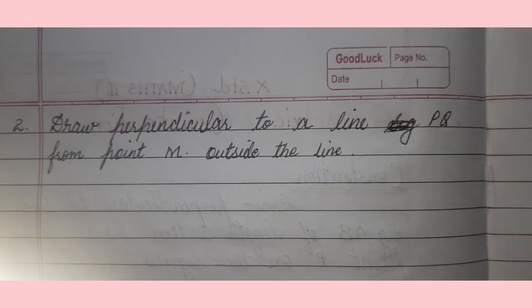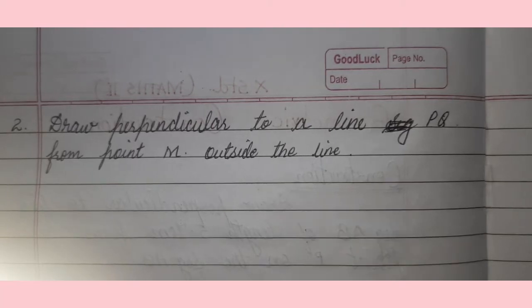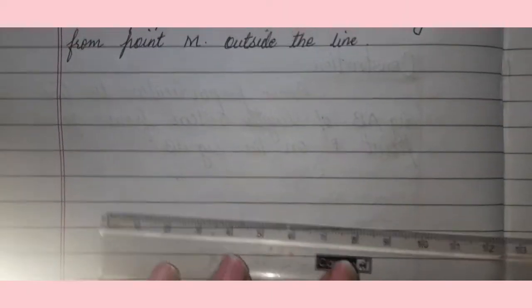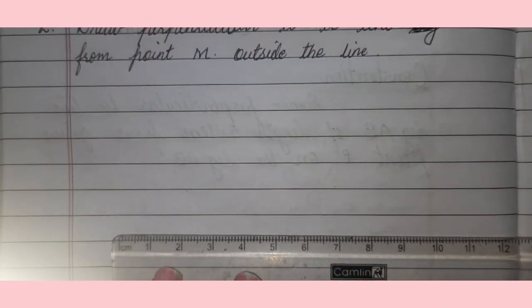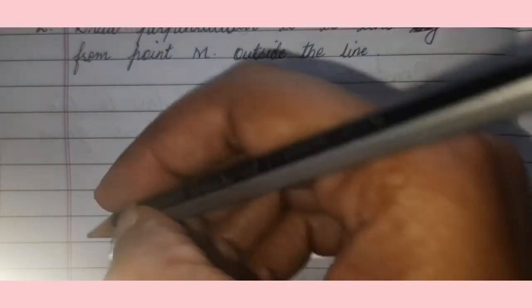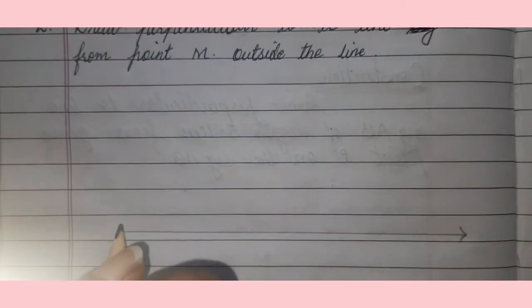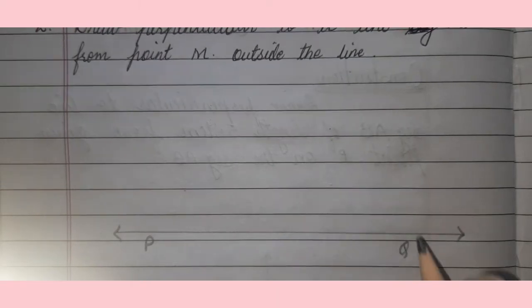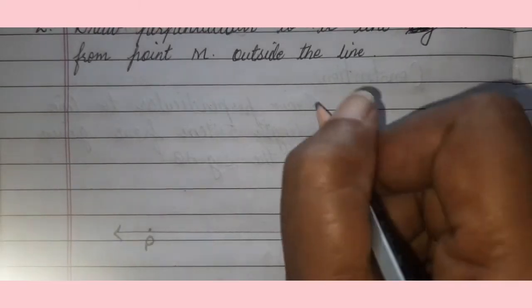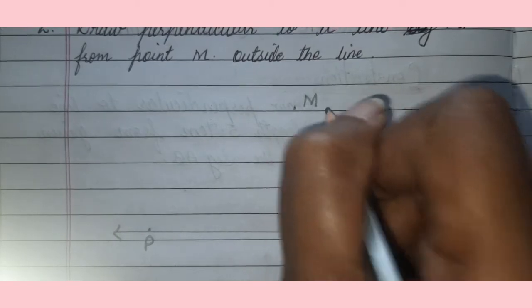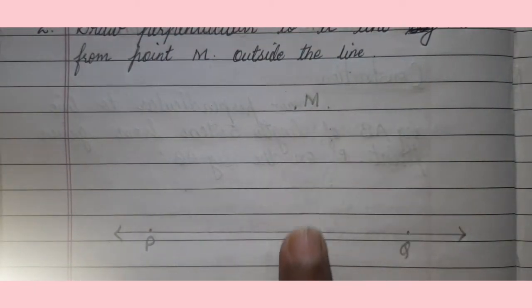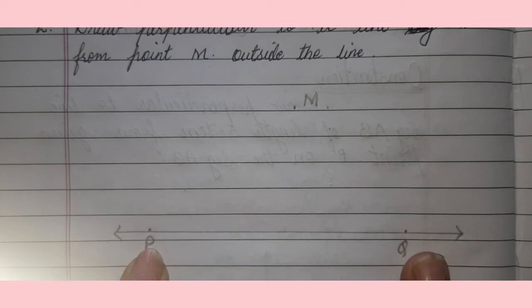Now, to draw the perpendicular to a line PQ from point M outside the line. So here, the very first thing that you have to do is take a line PQ. Now, since I have said line, it may be of any measure. So here this is the line PQ. And somewhere here is point M. From this point M, I have to draw the perpendicular to this line PQ.